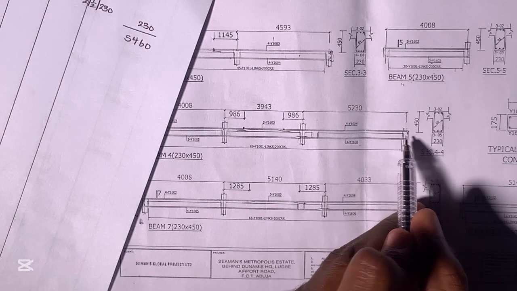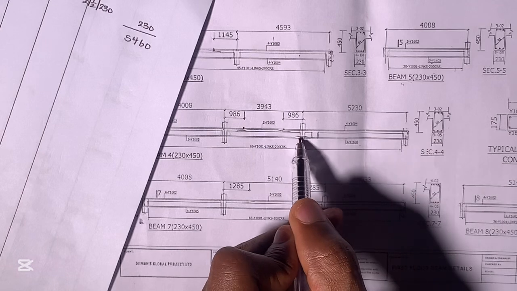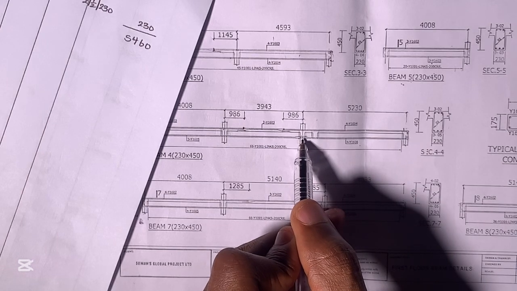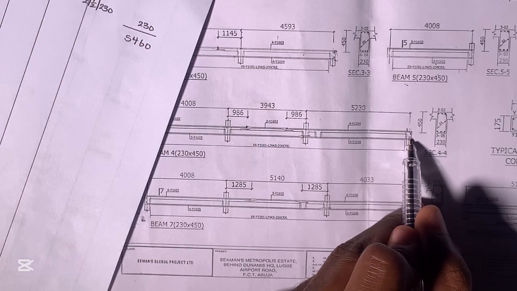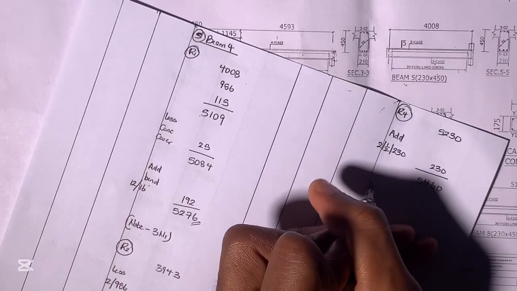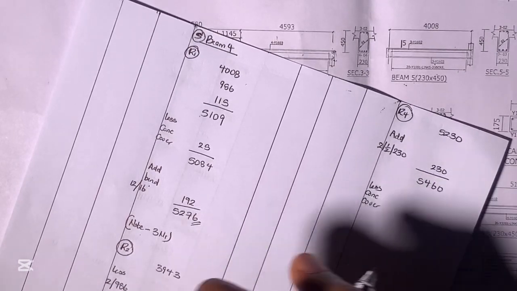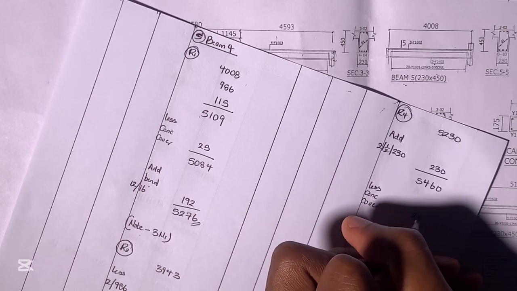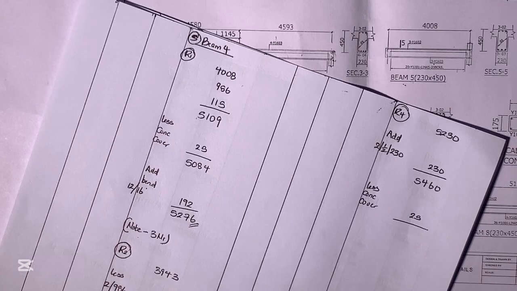So this 5,460 is the length from this point of this column down to this point of this column here. We're now going to be minusing concrete cover from one side, because reinforcement 4 spans from the edge of this column down towards the starting point of the concrete cover. So we'll now less concrete cover, which is 25 mm. So 5,460 minus 25 is equal to 5,435.